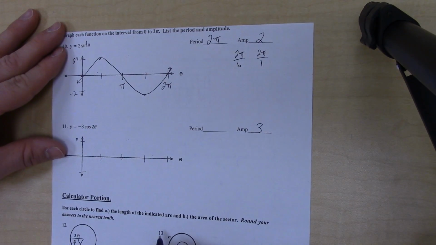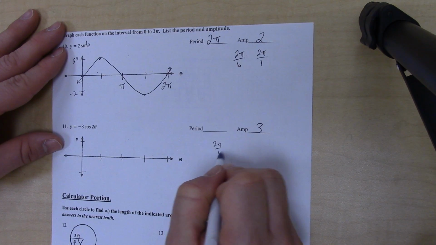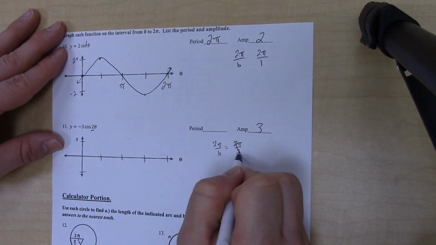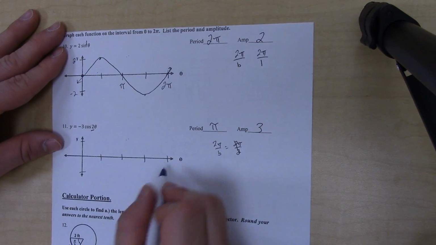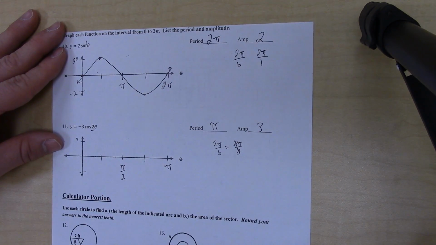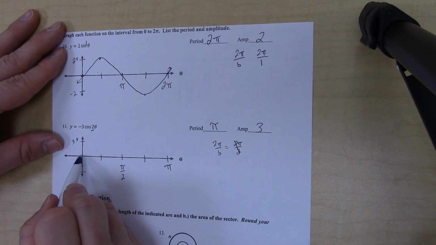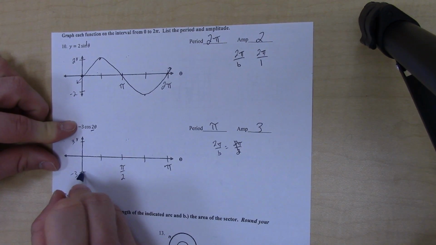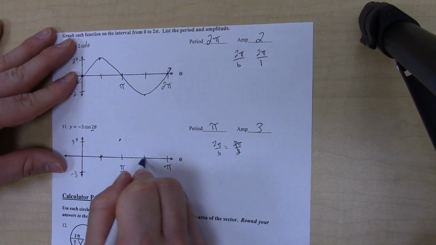Okay, there's that graph. For cosine, again, it's still 2 pi over b. b here is 2. So 2 pi over 2 would cancel to give me a period of pi. And that goes at the end. Half of that goes here. If you put 0.5 pi, that'll also work. The amplitude goes here. Now again, sine starts at 0, cosine starts at the top, unless it's negative. So I need to start here, and then up, up, down, and down.